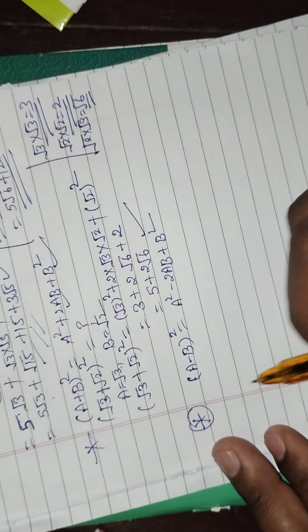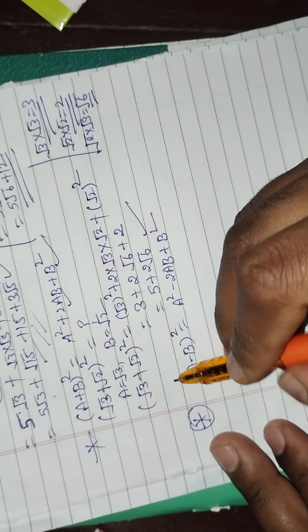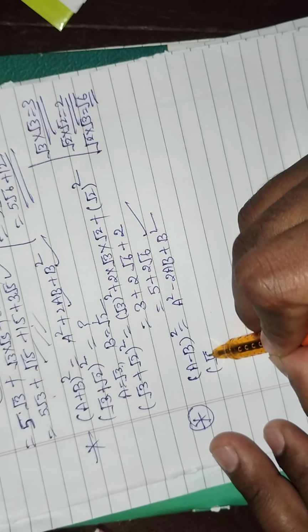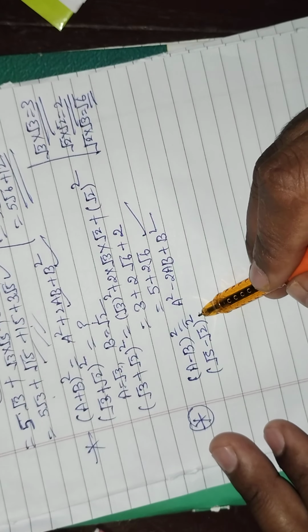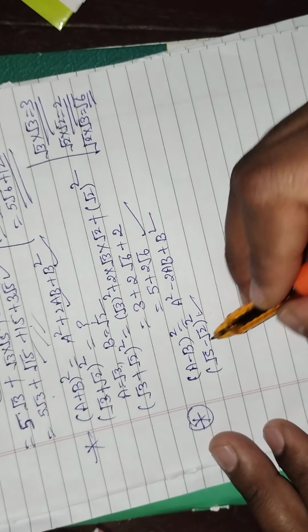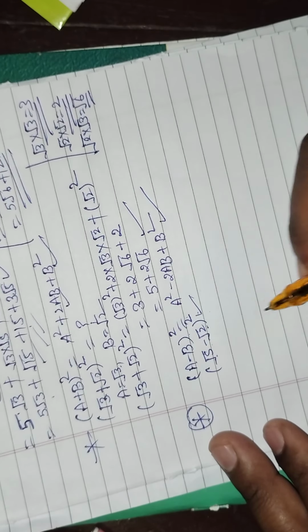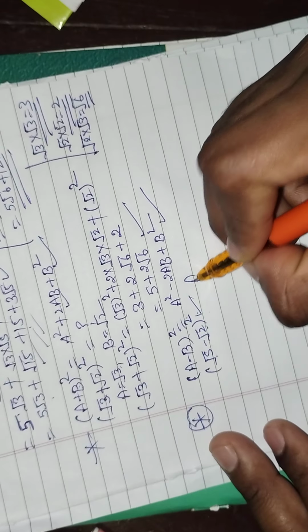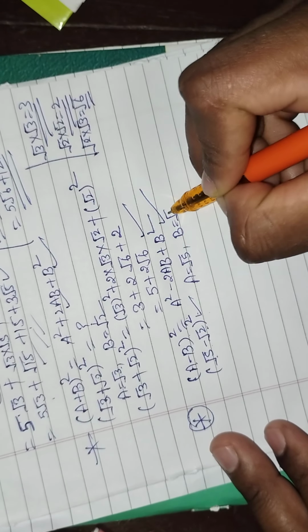Okay, so suppose I'm taking any question: under root 5 minus under root 2 whole square, I'm saying simplify this question. So we can simplify this question by using the formula (a minus b) whole square, and I can take a is equal to under root 5 and b is equal to under root 2.